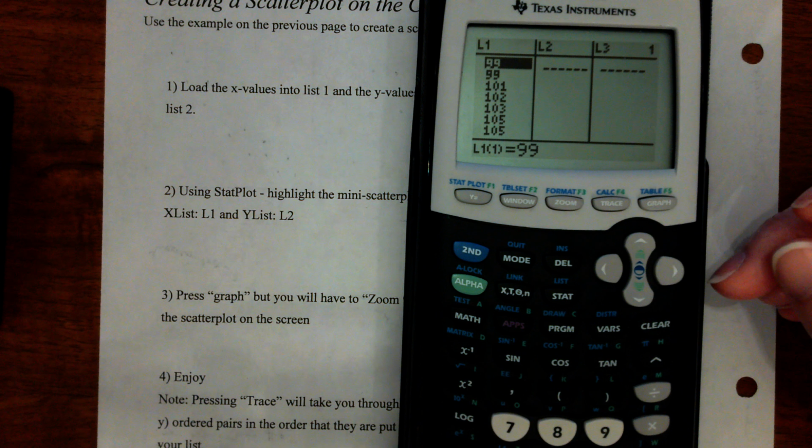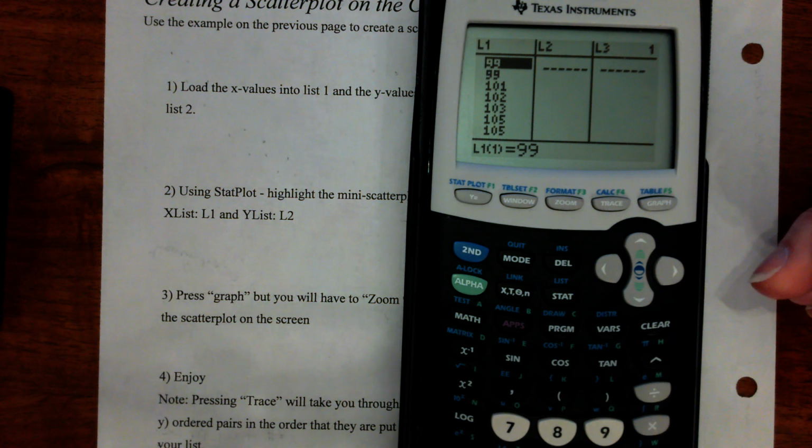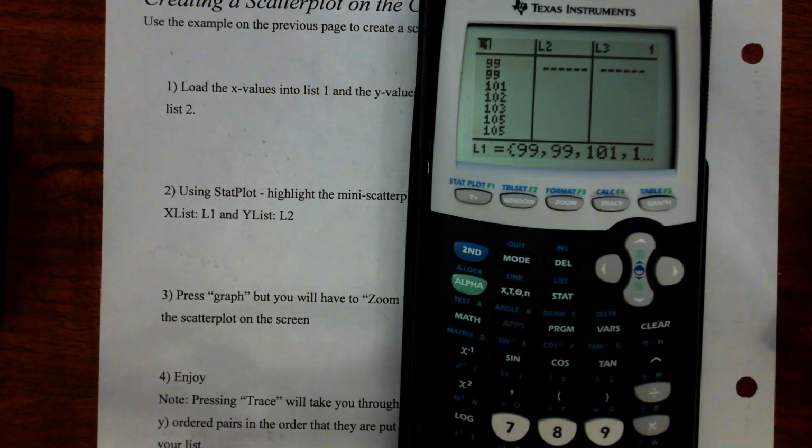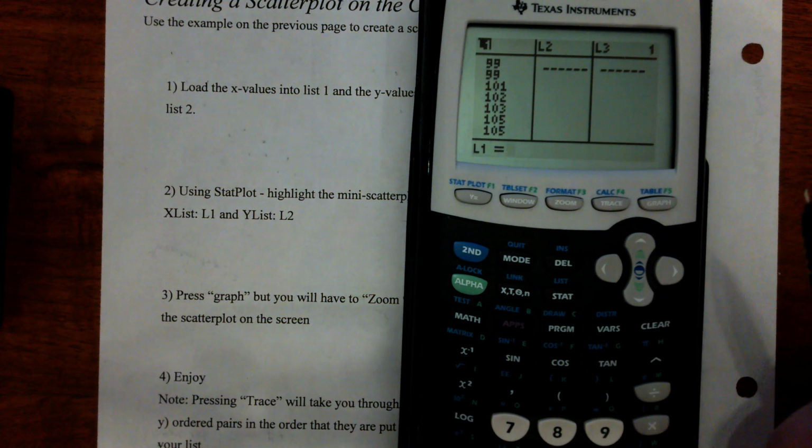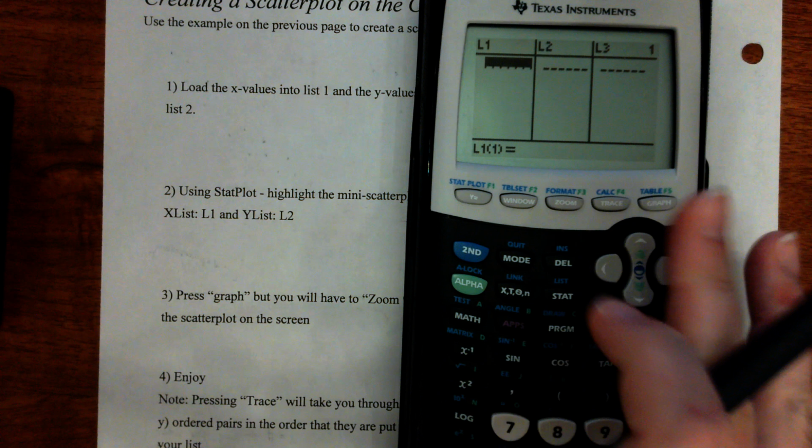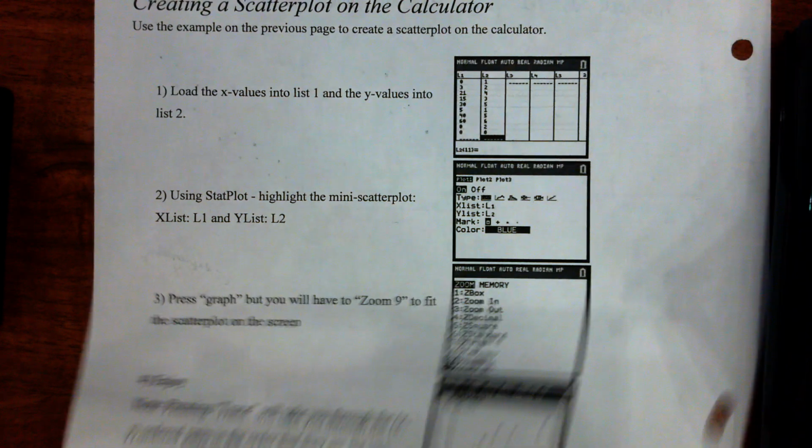Now, the only thing here is that we have not just one variable that we're looking at. We're looking at two variables. So we're actually going to have two lists being put in. You're going to put the x values into list 1, and you're going to put the y values in list 2. So I'm going to clear out this list, because if we got something there, we're going to clear it out. We're going to hit enter, so we clear out that data.